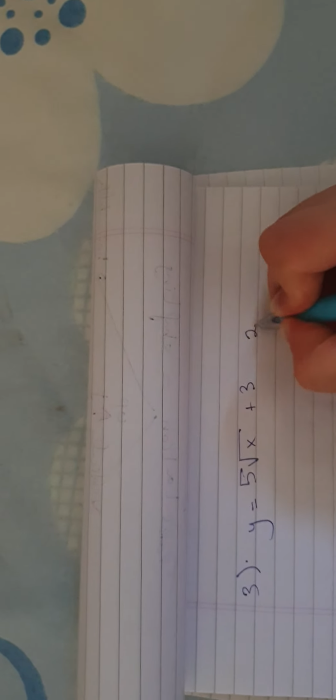Question 3. y is equal to 5 root x plus 3. And I need to do 2 units right and stretch by 3.